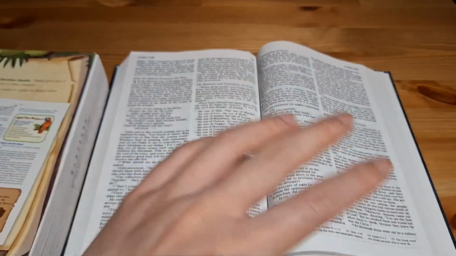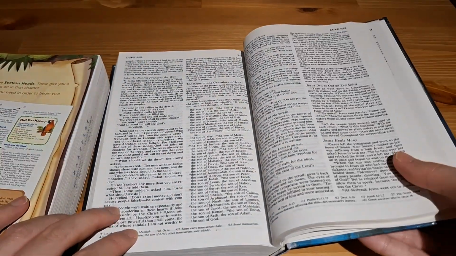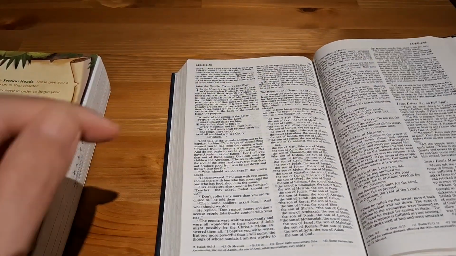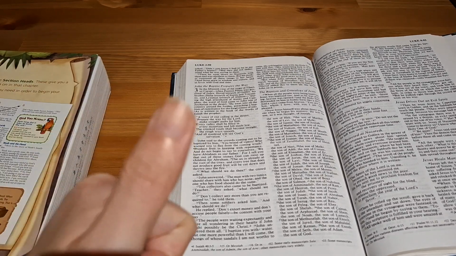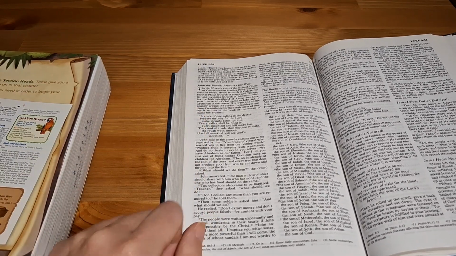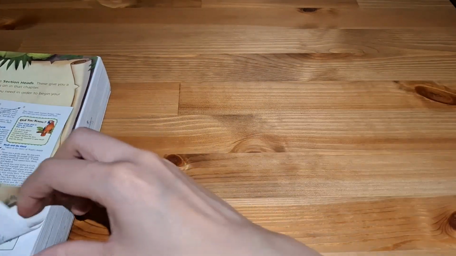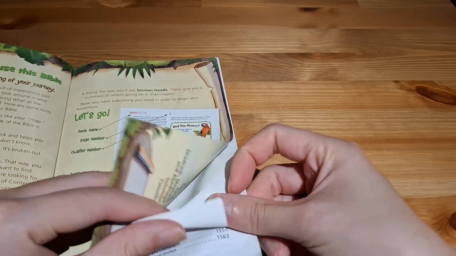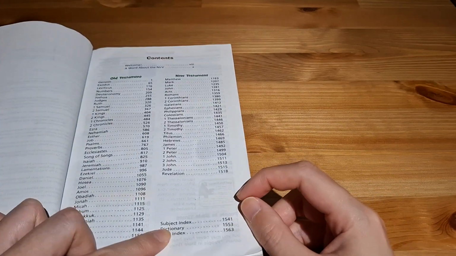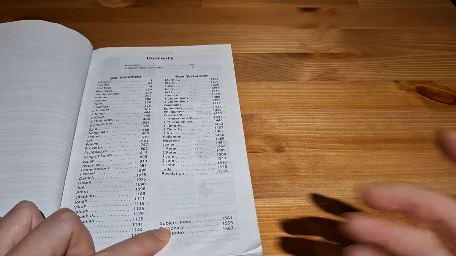Lastly, not every Bible has a concordance, but if yours has one, it's really useful for looking at passages right down to verse reference. It's more specific than a subject index, but it works the same way.